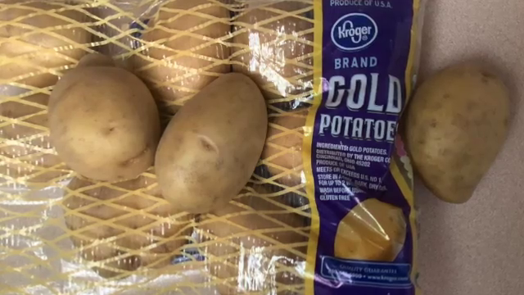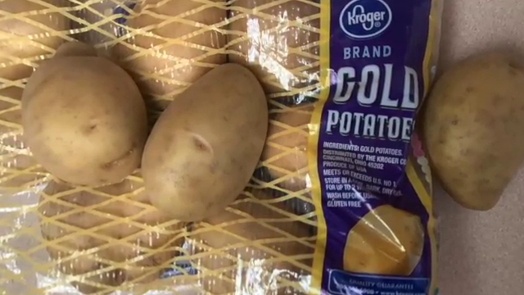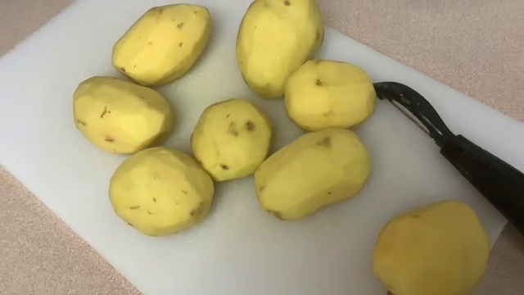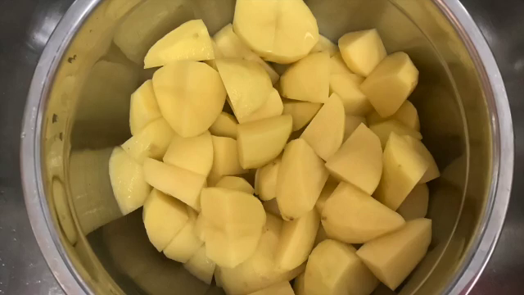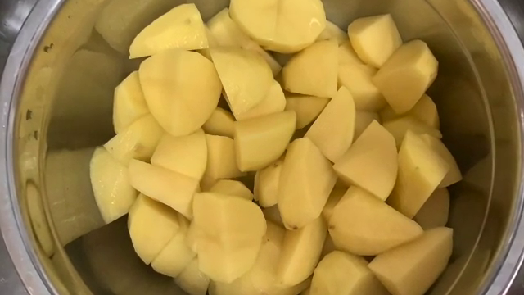To begin, we're using gold potatoes today, which are those medium starch potatoes that are great for pretty much anything. The first thing we need to do is clean and peel our potatoes, chop them up into about the same size pieces, and get them into a pot to boil.